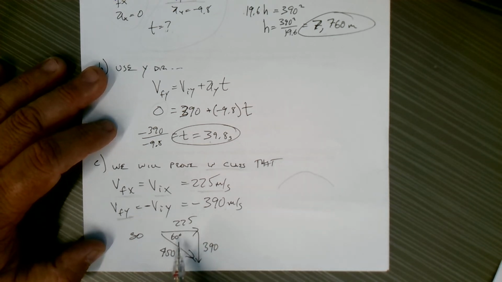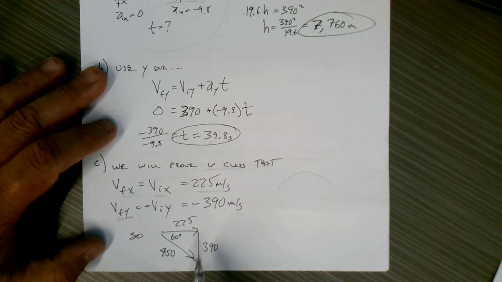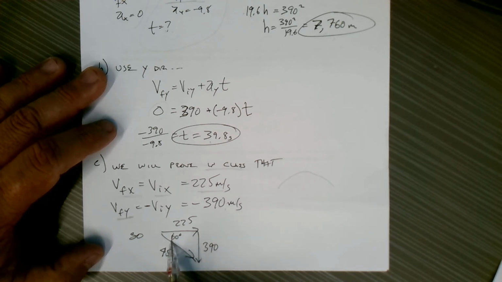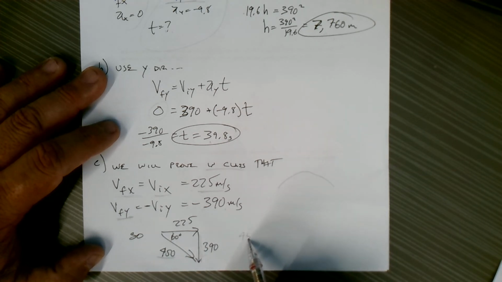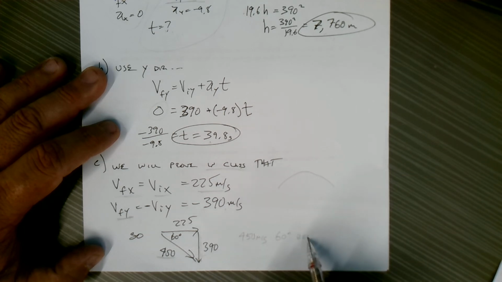So if you draw a triangle of the x velocity and the y velocity upon landing, you'll find that it's a triangle that looks a lot like the triangle of the x and y velocity at launch, except that this angle is below the horizon, this velocity is below the horizon, and you'll get the same resultant. So you're going to land with 450 meters per second, but 60 degrees below horizon, or negative 60 degrees.